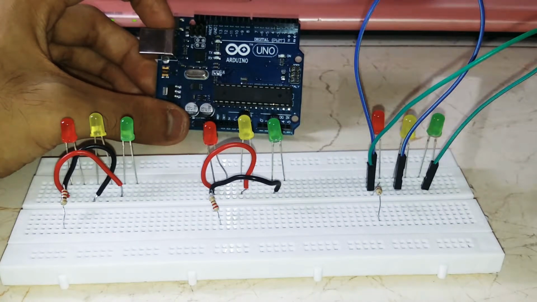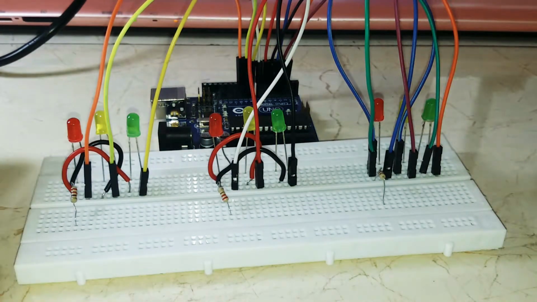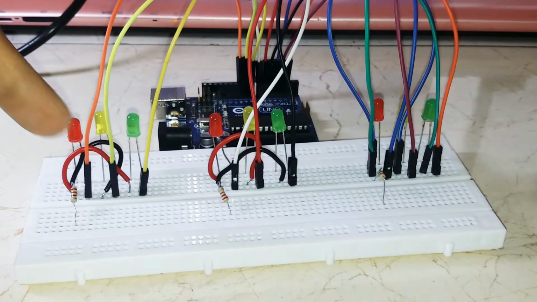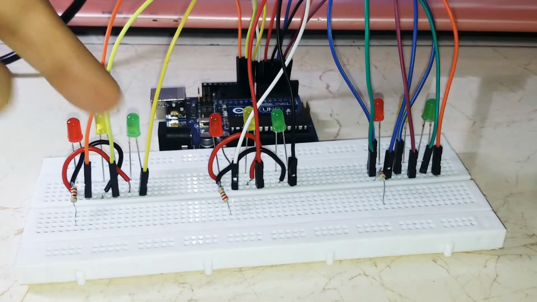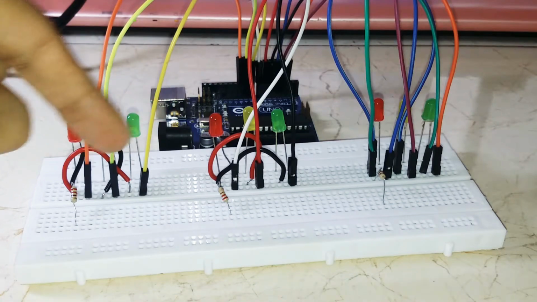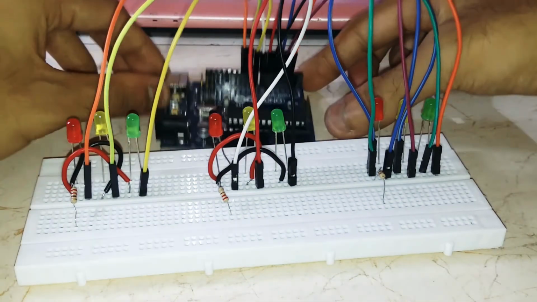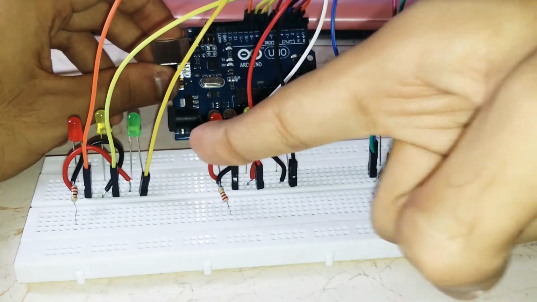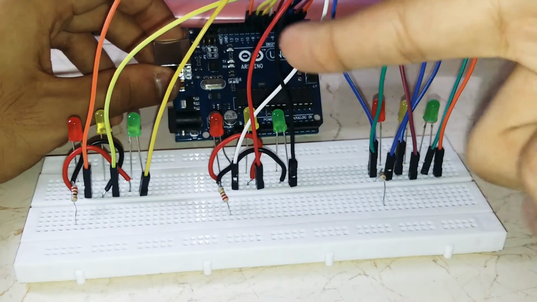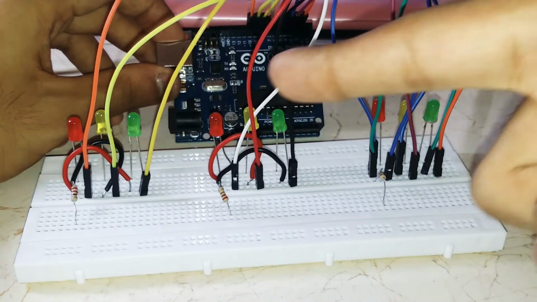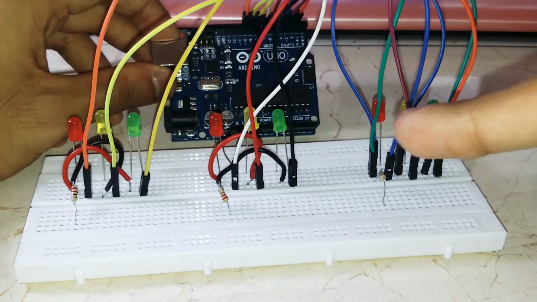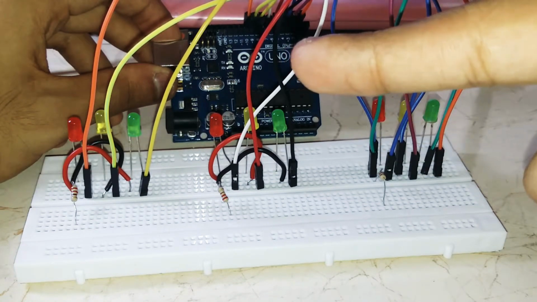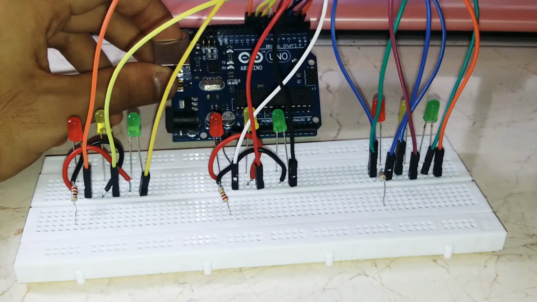So start connecting. Alright, so now what we did is we have connected all the positive terminals of this set, that is red, yellow and green, all the positive terminals of all these three LEDs to digital pin numbers 10, 9 and 8. Positive terminals of these three LEDs to pin numbers 7, 6 and 5, and positive terminals of all these three LEDs to pin numbers 4, 3 and 2 of the digital port.